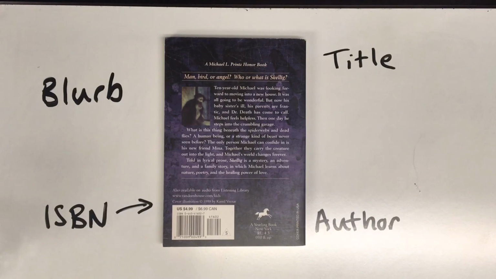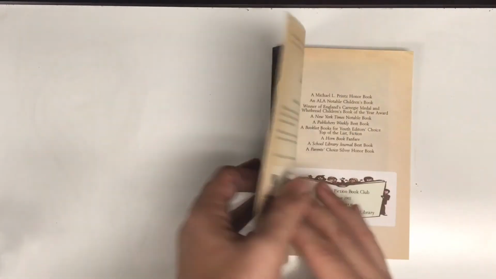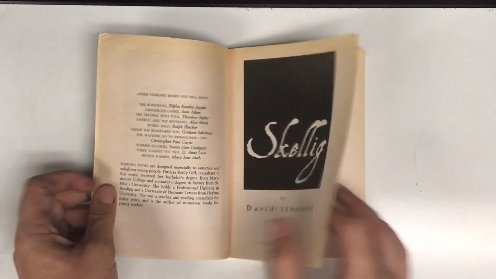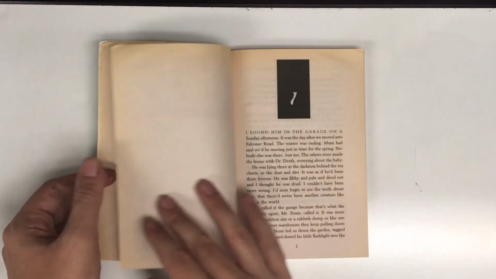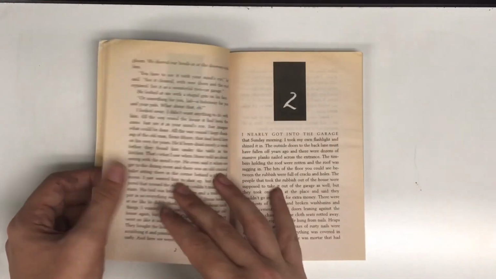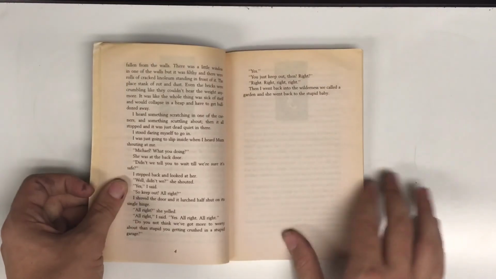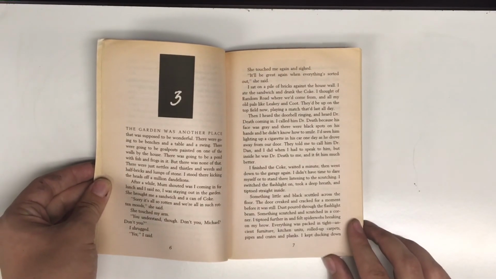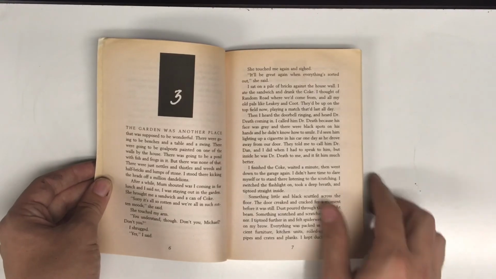ISBN stands for International Standard Book Number, and it's just a 13-digit number that most books have to help identify them. If we turn the book around and then open it up, on the first few pages we can find some information about who printed the book, a bit more information about the books David Almond has written in the past, and then once we get to the story we find some numbers. Here's number 1. A few pages later we can find the number 2, and then after that we can find the number 3, and they keep going in the book like this. These are what are known as chapter headings, and they help divide the book into sections.